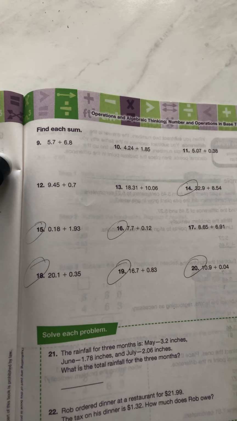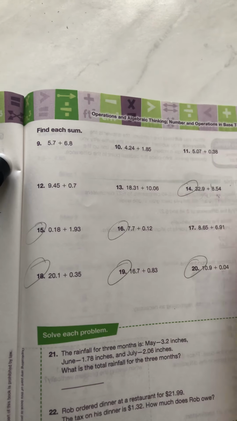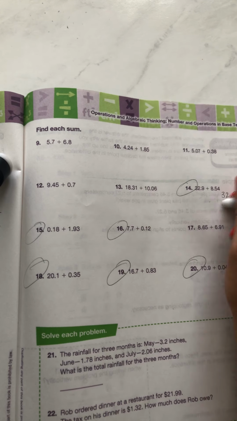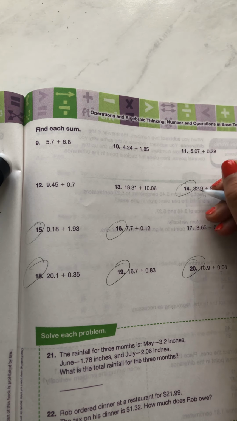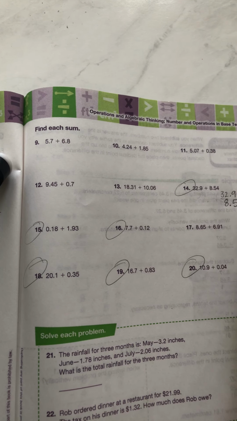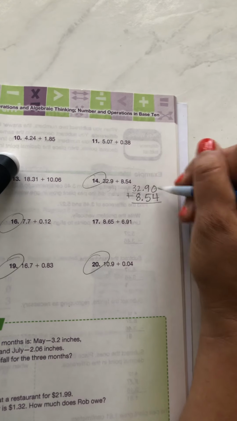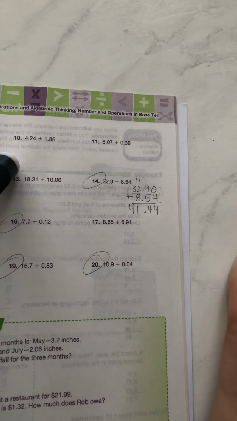So for example, I'll do 14 with you. If you have 32.9, I'm just going to rewrite them. I want to go a little bit smaller so I can fit it. 32.9 and 8.54. And then I'm not going to line them up like this, right? That's not correct. Even though they both have 3 digits in them, I have to make sure I line up the decimal. So this is 32 and that's 8. So I need to line up the 2 and the 8, line up the decimal point, and then put my 54. And then what do I need to put next to the 9? A 0 to hold that place value. Then I can simply add and get 41 and 44 hundredths.